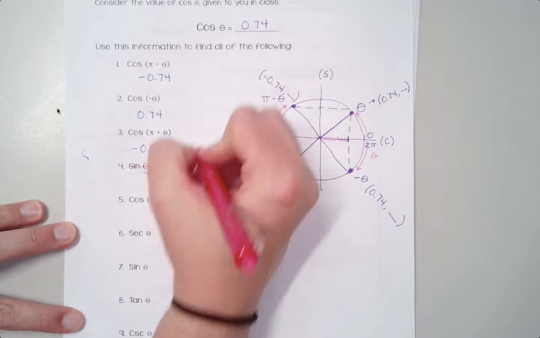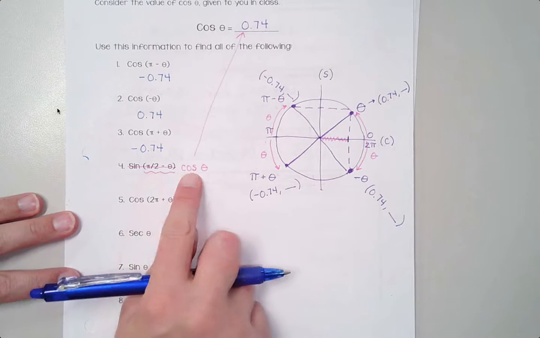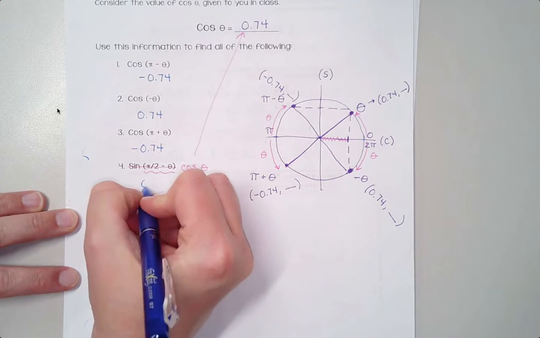Well, look at this up here. We know cosine theta, right? So this is really just saying, what's the cosine of theta? It's 0.74. We already knew that.